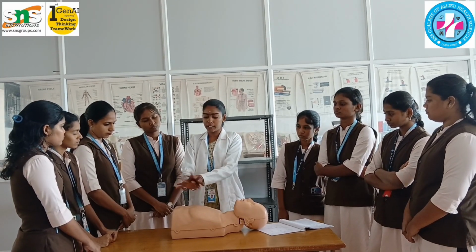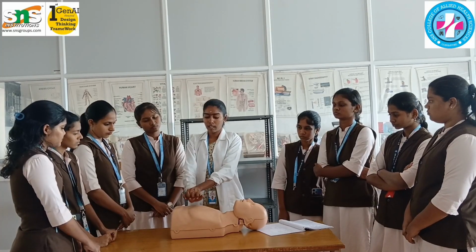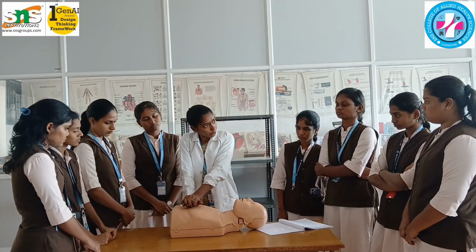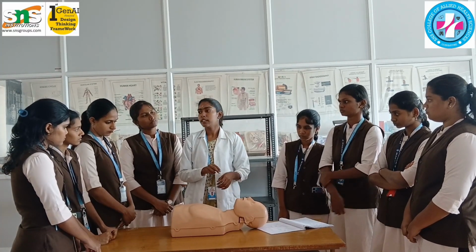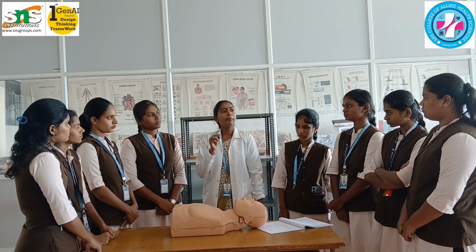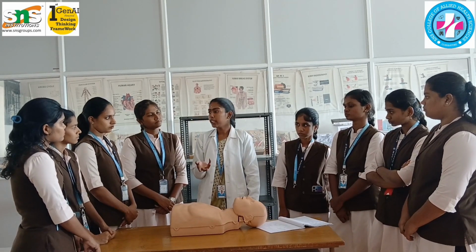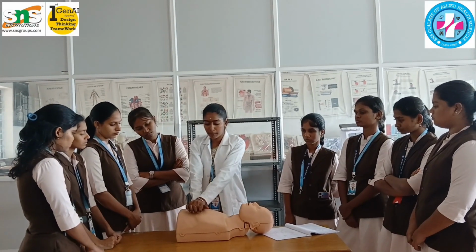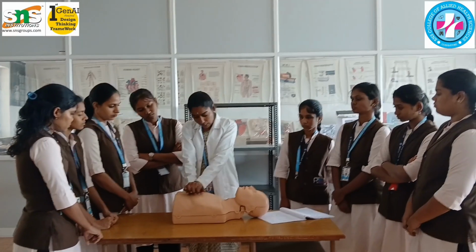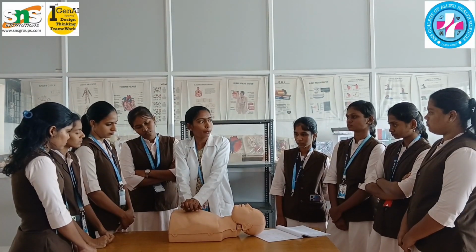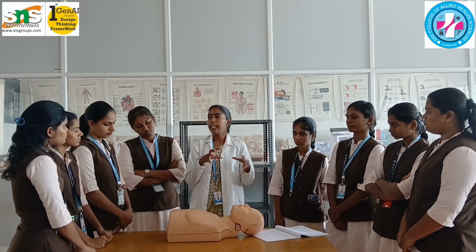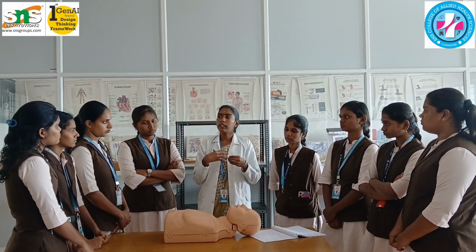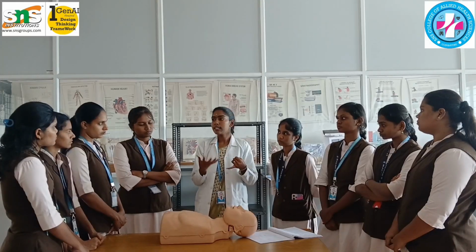For doing chest compression, the elbows should be straight. You have to place the heel between the nipples. Both hands should be in an interlocking method. Then start doing compressions. The ratio should be 30 chest compressions and 2 artificial respirations. You have to start CPR as soon as possible, immediately after the cardiac arrest. Starting the chest compression like 1, 2, 3, 4, 5, like that you have to compress 30 times in the chest.